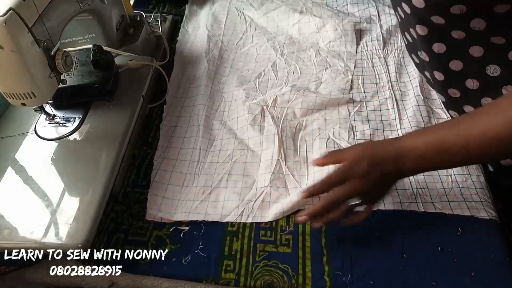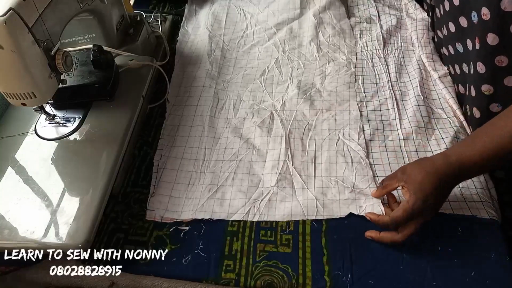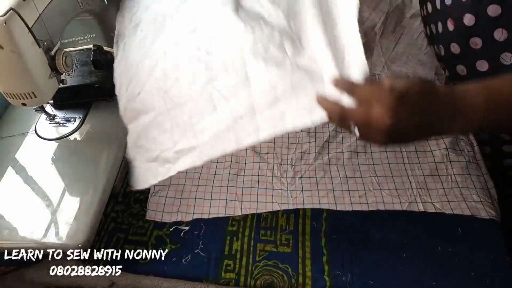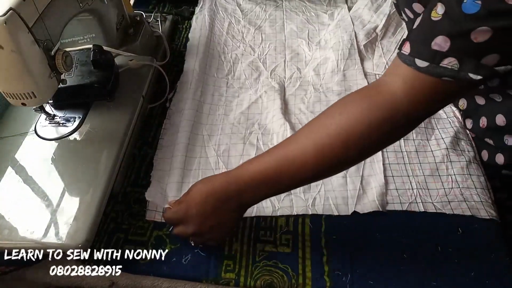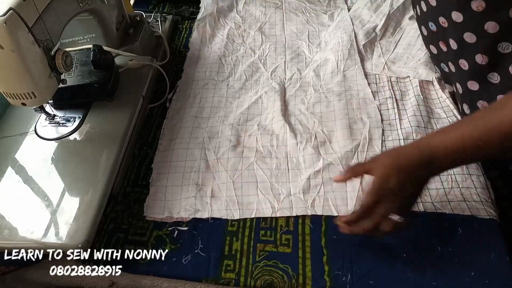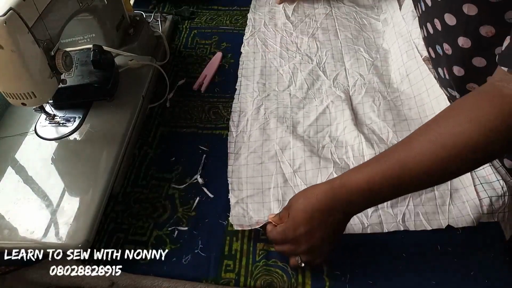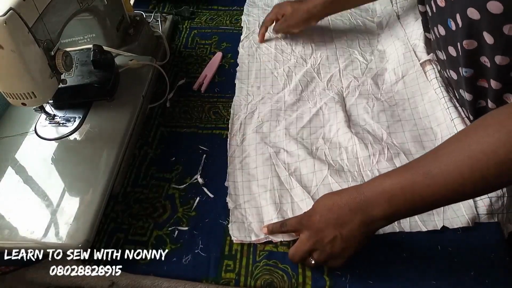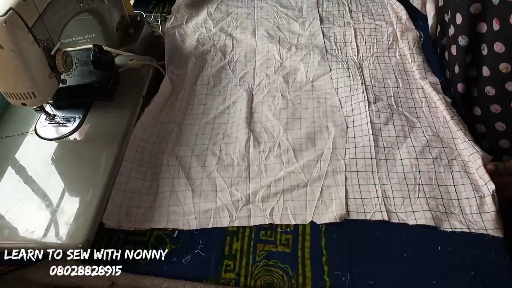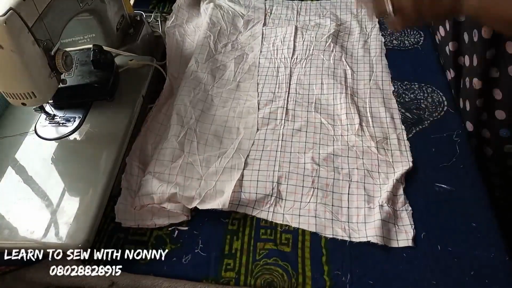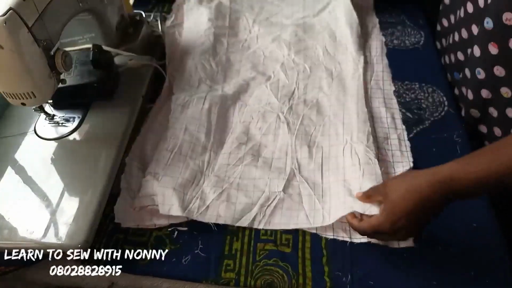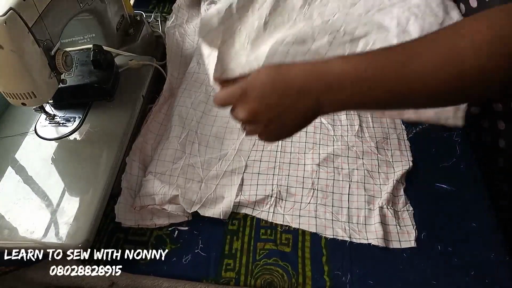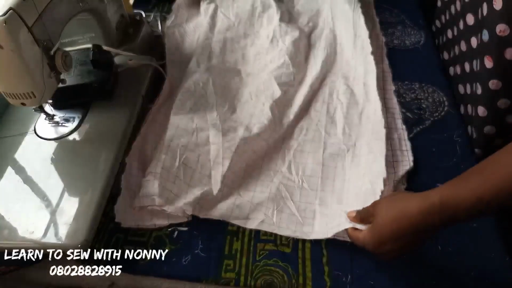So I'll just come to this part and sew using my seam allowance. I'll go and sew using 2 inches. Remember my side seam allowance is 2 inches, so I'll just go and place it like so and sew 2 inches downwards from top to bottom. Then I also come to this part, place it right sides facing.